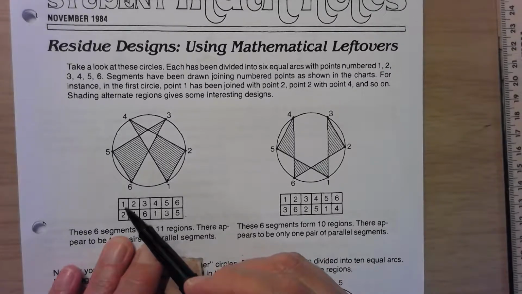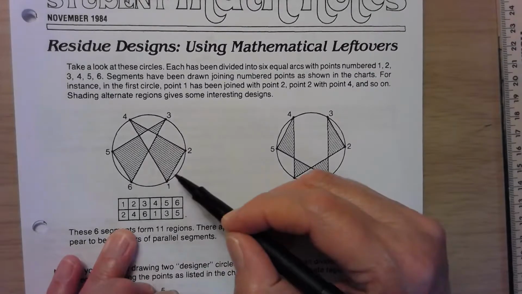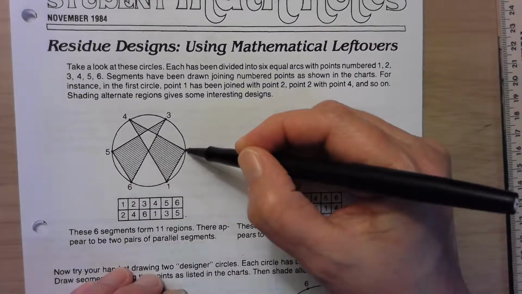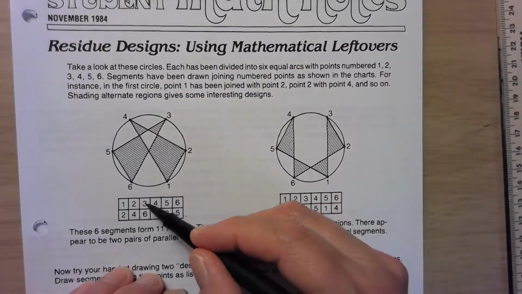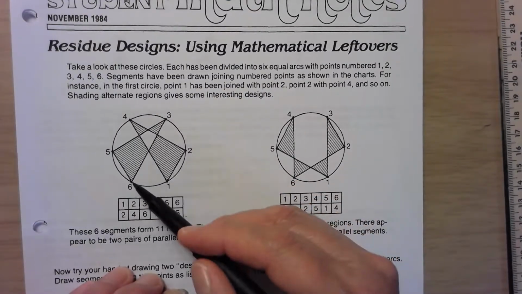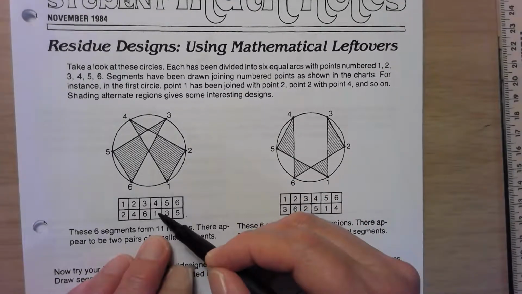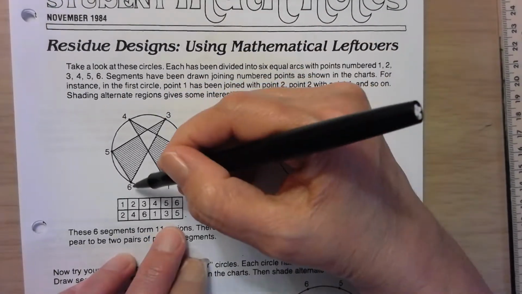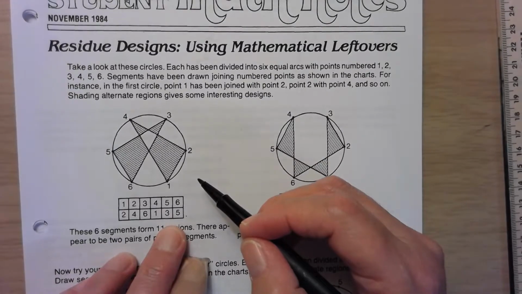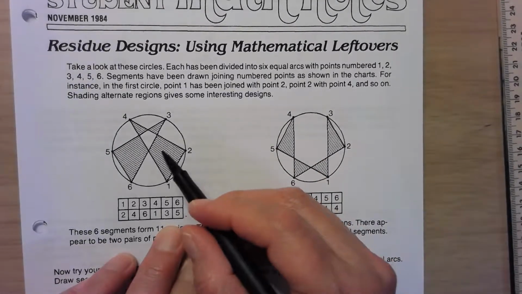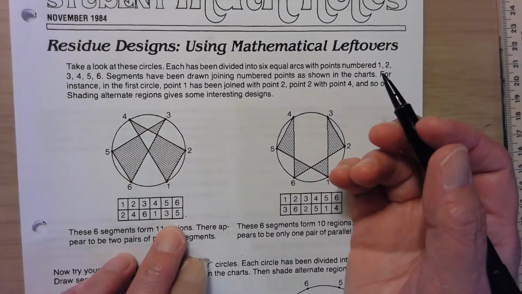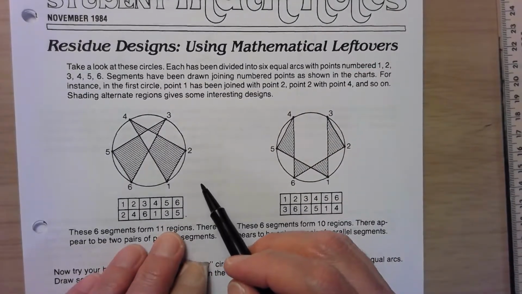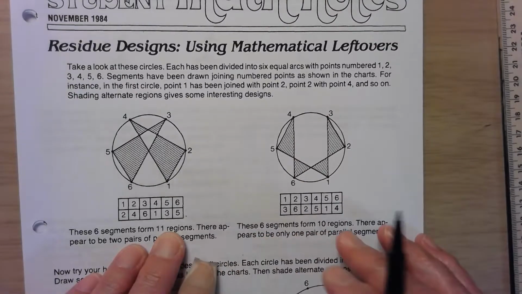So in the table, 1 is mapped to 2, so you draw a segment from 1 to 2. 2 maps to 4, so a segment goes from 2 to 4. 3 maps to 6, that's that segment, and so forth. So 4 to 1, 5 to 3, and 6 to 5. Once those segments are all drawn, then the shading that was done here is just artistic license. So there was nothing compelling about what sections were chosen to be shaded.